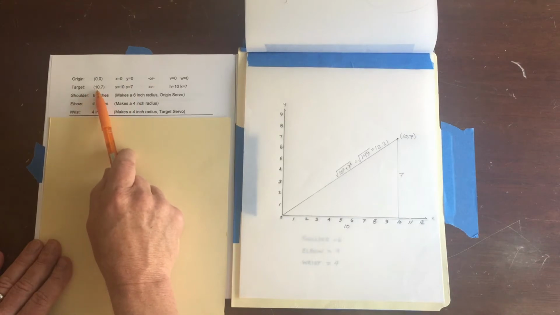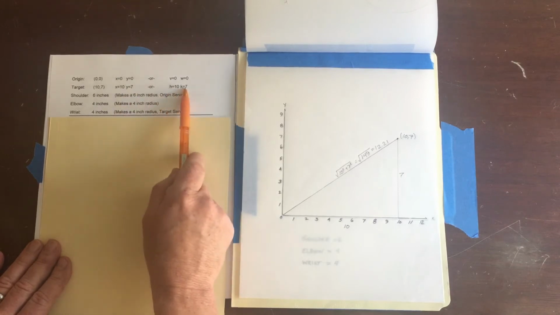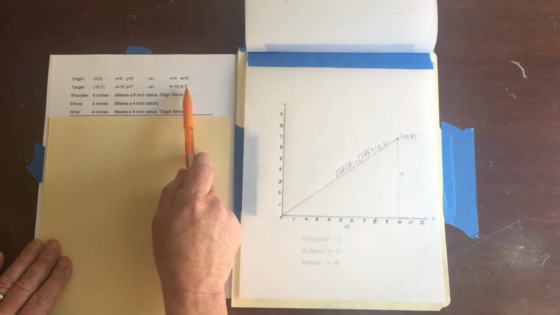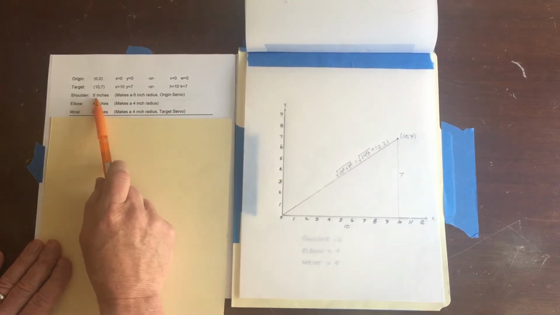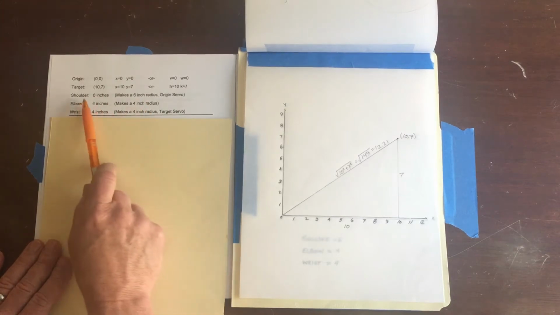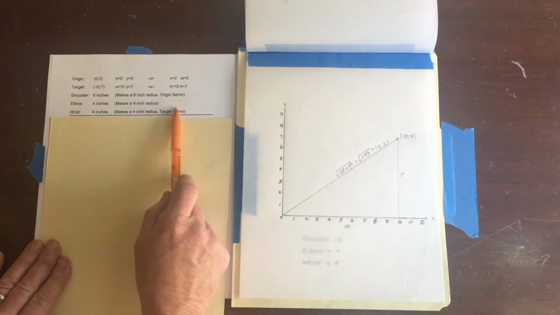We know our target, which is 10, 7, so x is 10, y is 7. Sometimes some websites will use h and k instead of x and y. So I have h is 10, k is 7. We'll use those equations later. We know our shoulder is 6 inches, our elbow is 4 inches, our wrist is 4 inches. The shoulder is the origin servo and the wrist is the target servo.